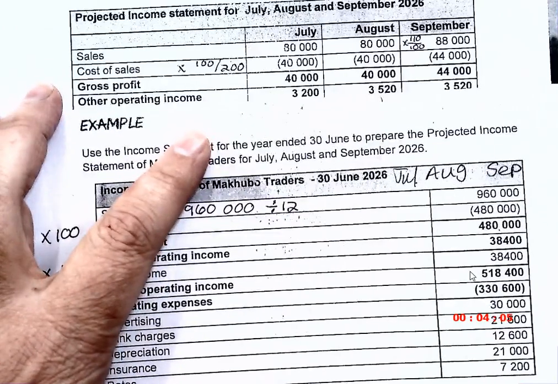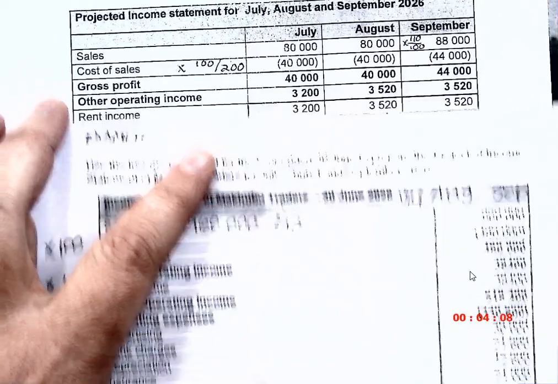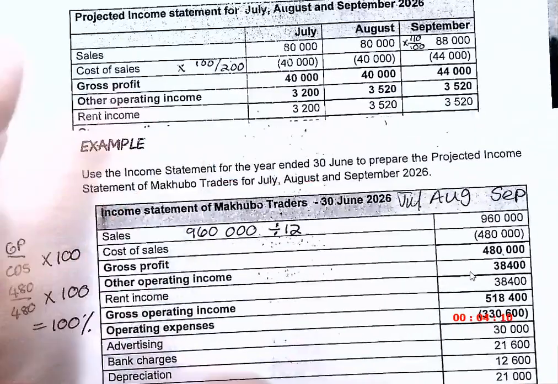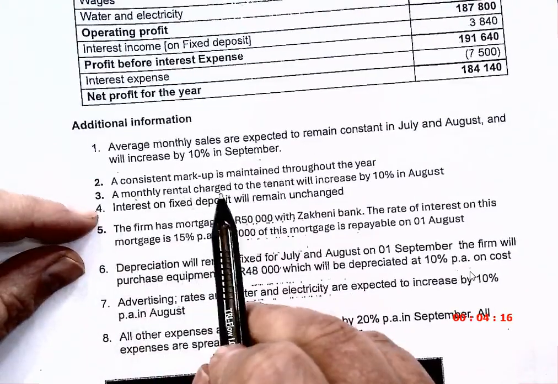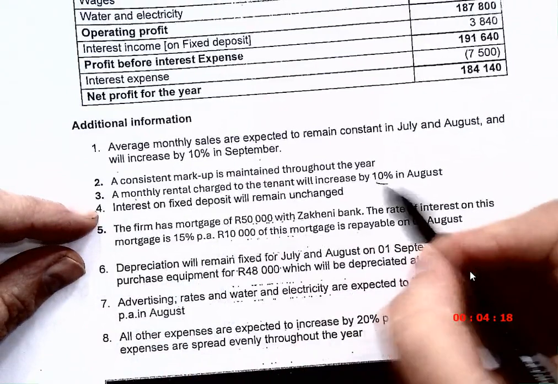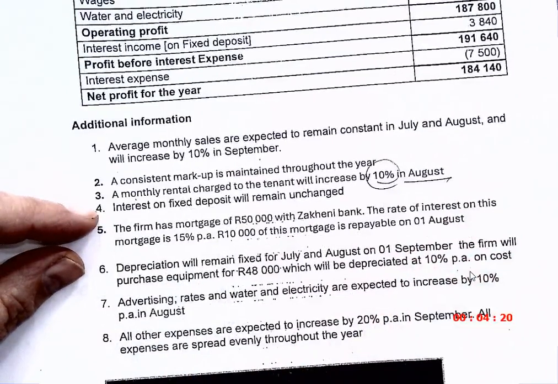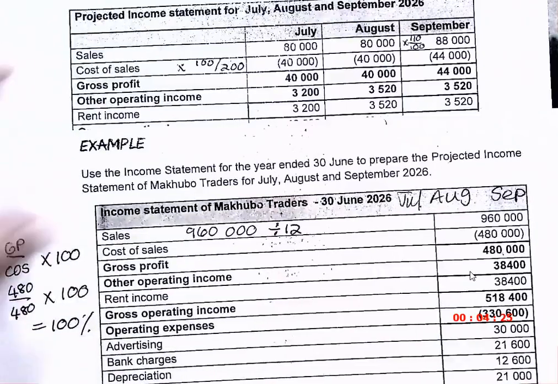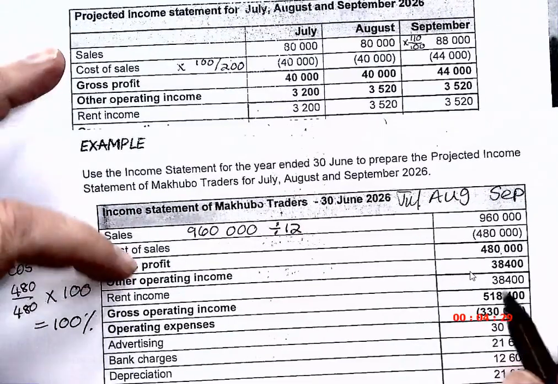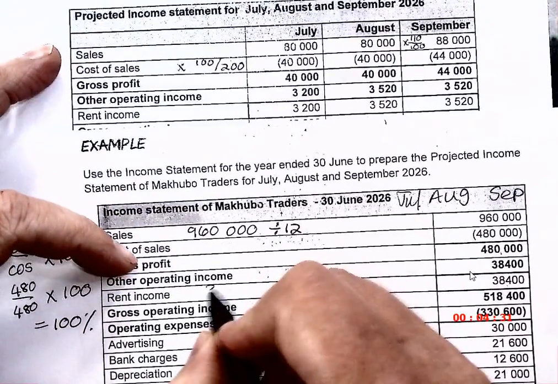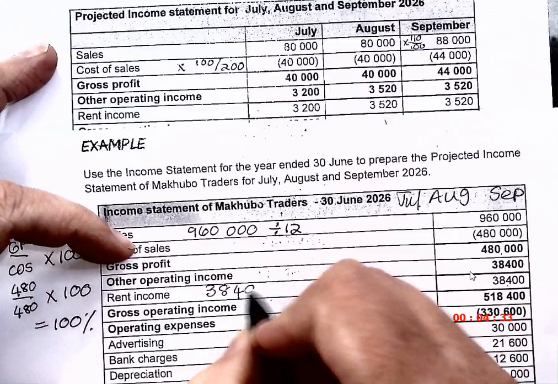Okay, so other operating income, can you see there's a total and there's a rent income. So let's go look. They say, a monthly rental charge to the tenant will increase 10% in August. So now what do I do? I am literally going to look. What is my rent income? And I see my rent income is 38,400.